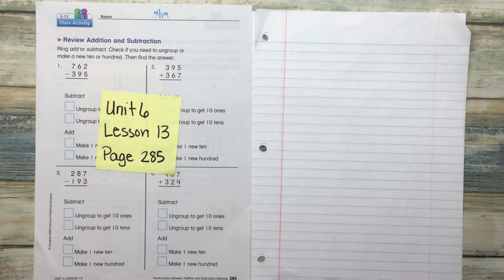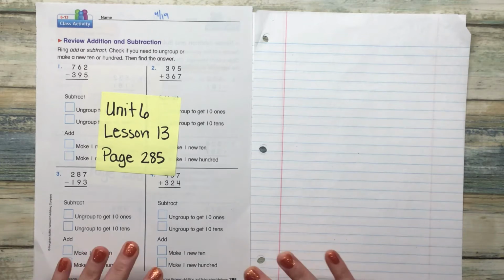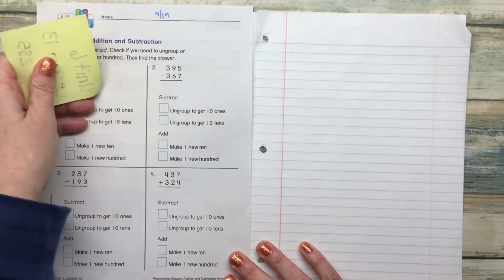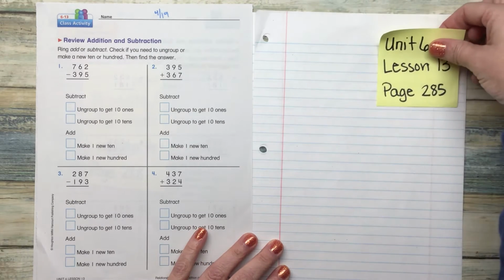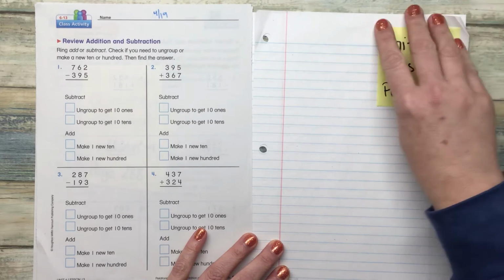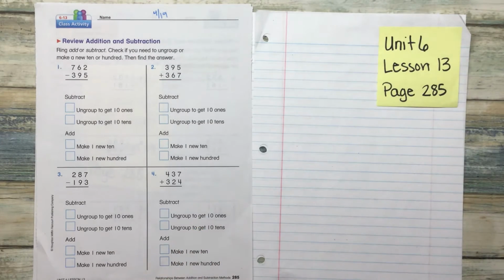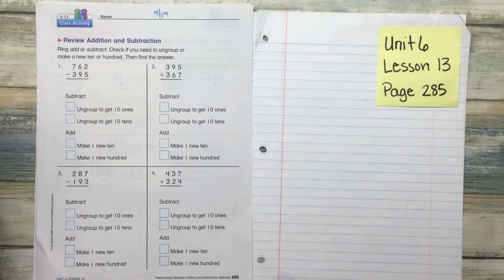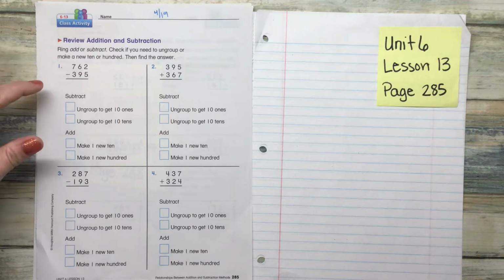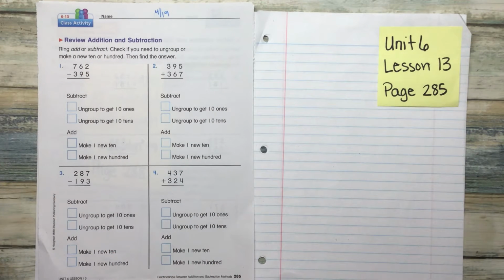Friends, today we're working on Unit 6, Lesson 13, page 285. As you can see, we are looking at if we are having to ungroup or make new tens, depending on if it's addition or subtraction. This says ring, add or subtract, check if you need to ungroup or make a new 10 or 100, then find the answer. I'm only going to do one of these with you today. You can do the next three on your own during our meeting today.